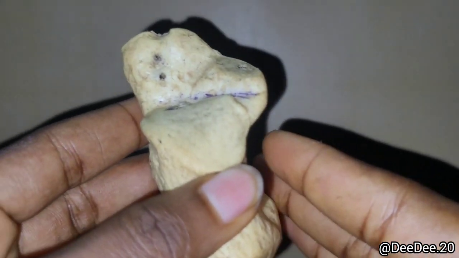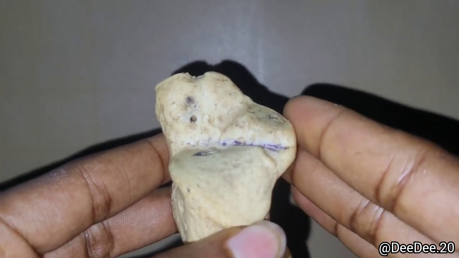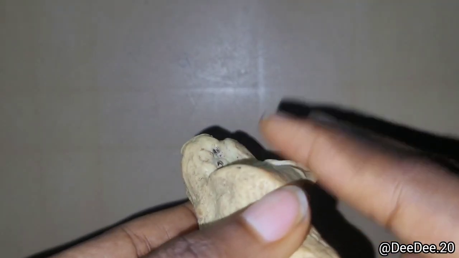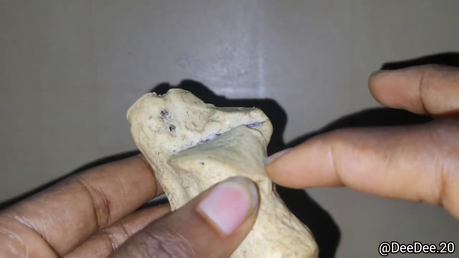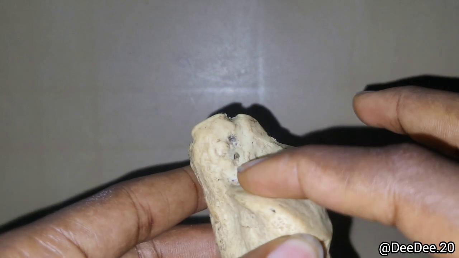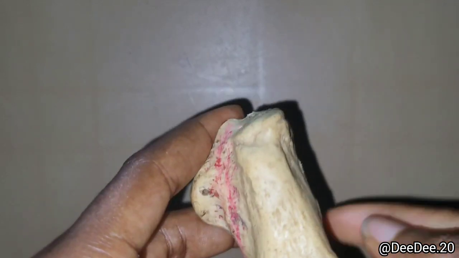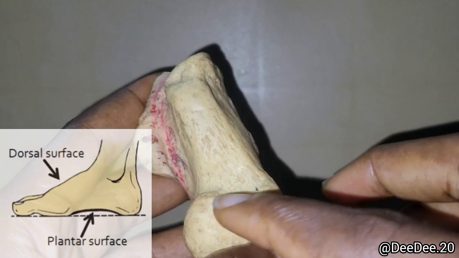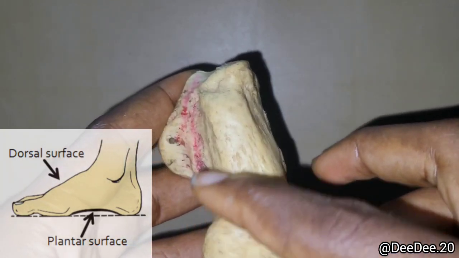The lateral surface is flat, while the medial surface bears this protrusion known as the sustentaculum tali. Then the superior surface or the dorsal surface has this convex facet, and the inferior surface is triangular. The inferior surface or the plantar surface, that is the part you place on the ground, is triangular.